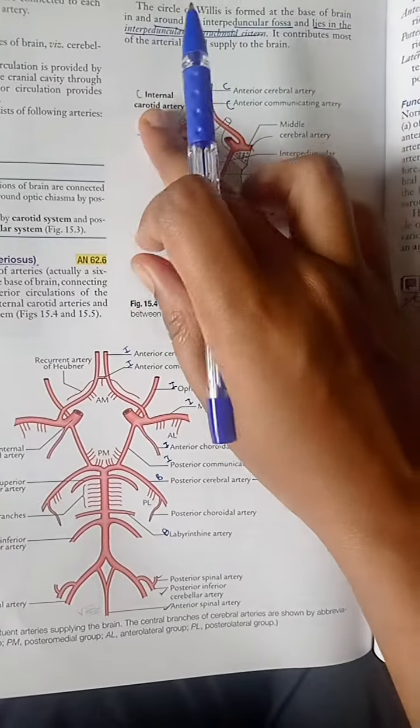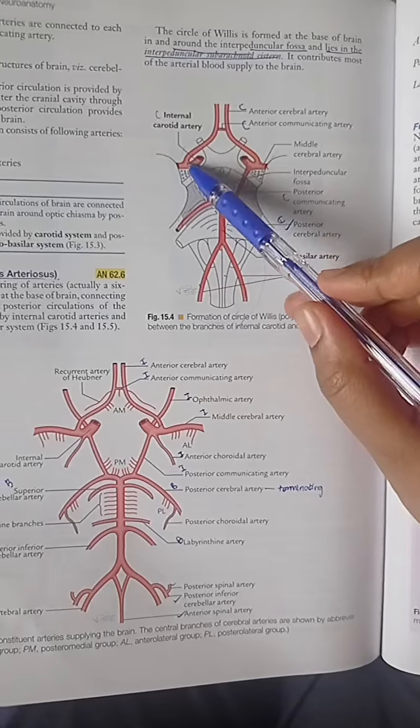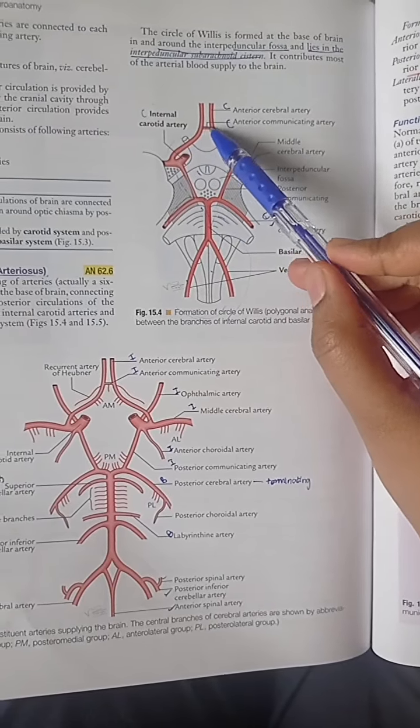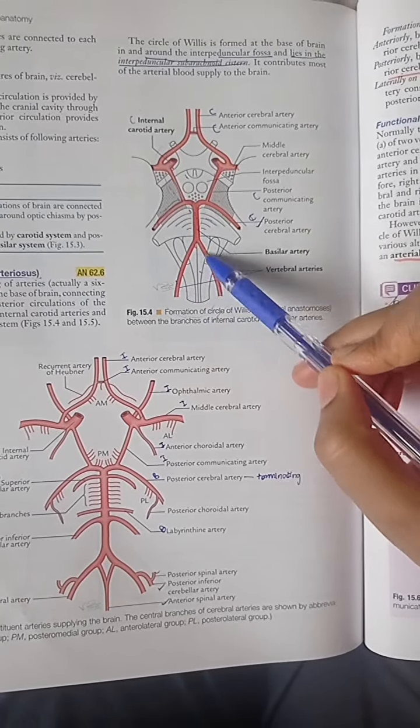It is very important to remember this figure: the internal carotid giving branches as the anterior cerebral, then anterior communicating, then posterior communicating, posterior cerebral, and the basilar and vertebral arteries.